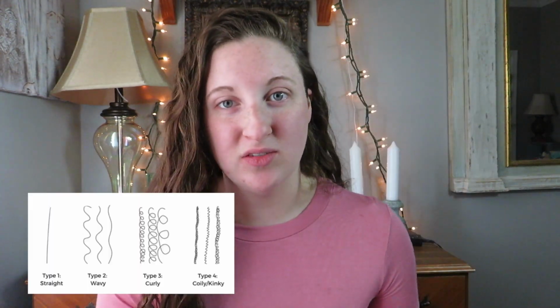So you have probably seen some charts out there floating around that have different types of curls on them, and you're wondering, how can I apply this to my hair, or how can I find what my hair type is? So it's really simple to find your curl type, but there are some things that you have to know first before you specifically categorize yourself into one curl type.